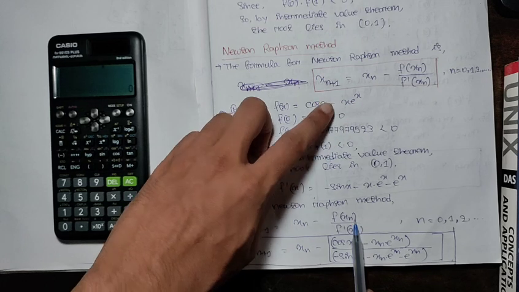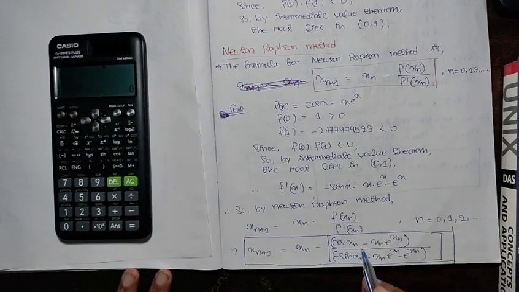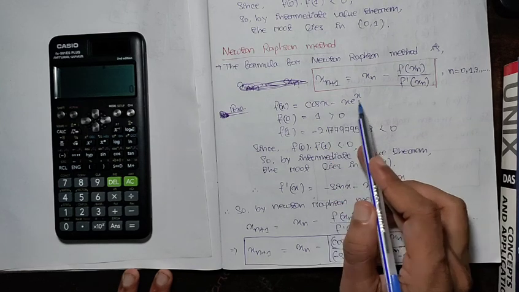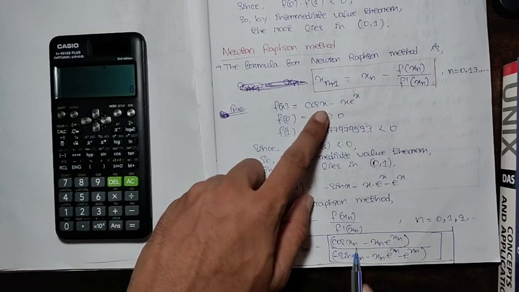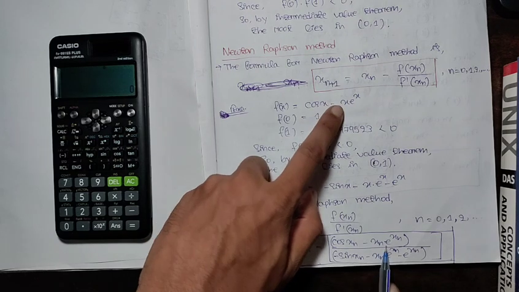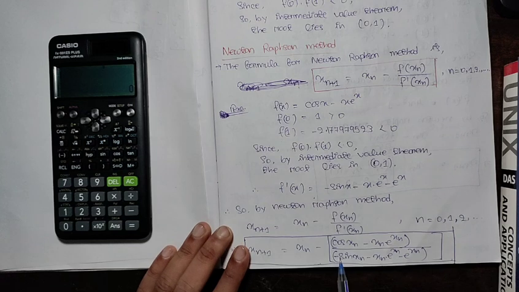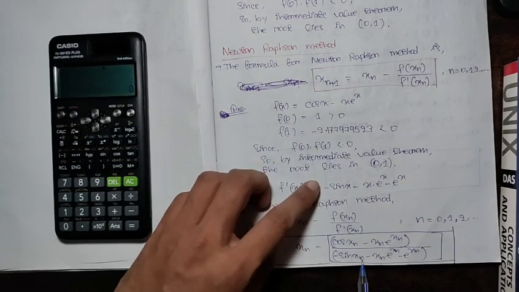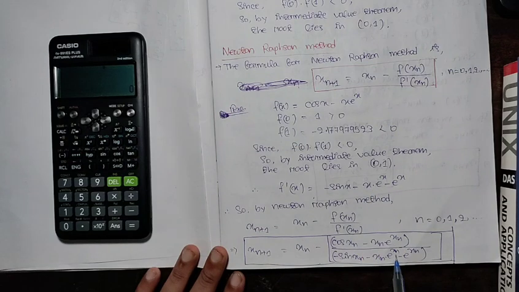So simply write xn in case of x. That is cos xn minus xn e to the power xn. Got it? So divided by the derivative part, minus sin xn minus xn into e to the power xn minus e to the power xn. So remember here, you should be careful with the brackets here.